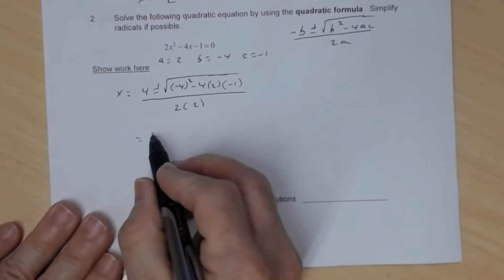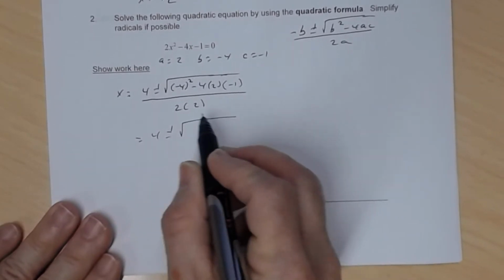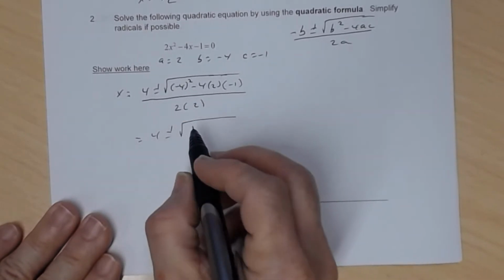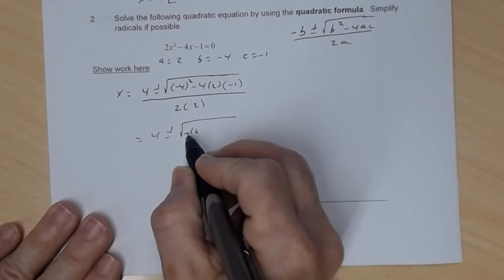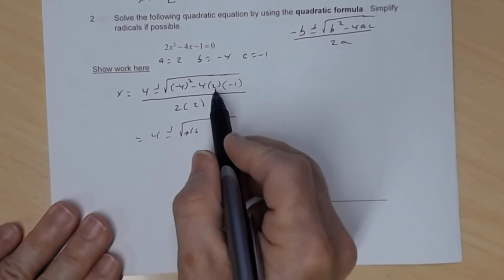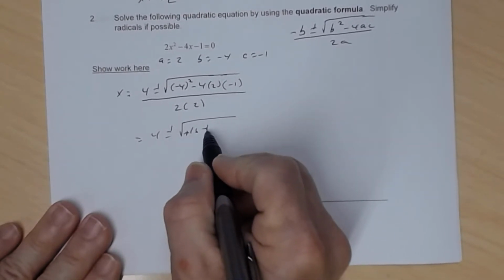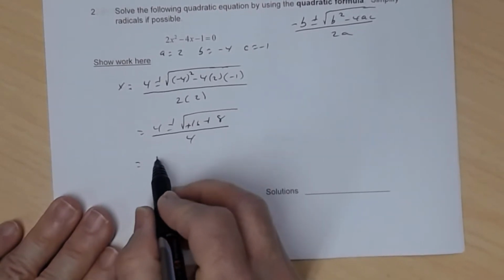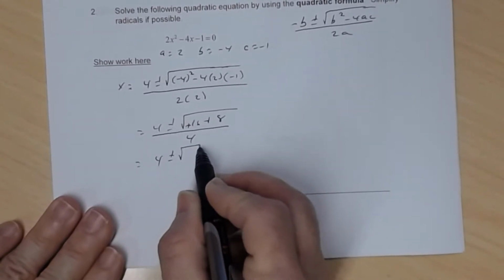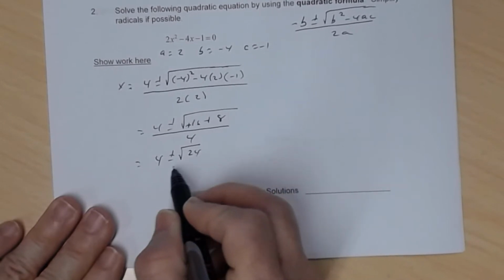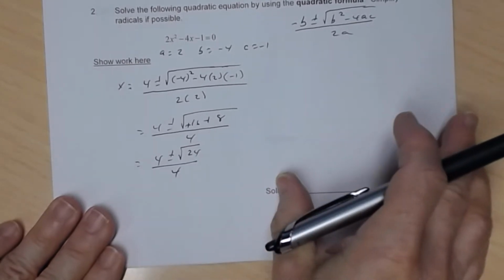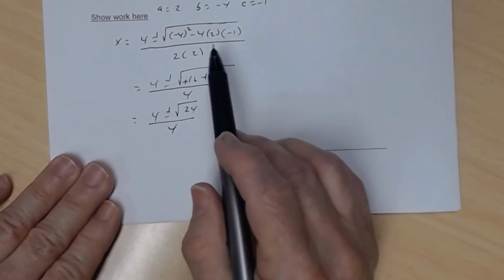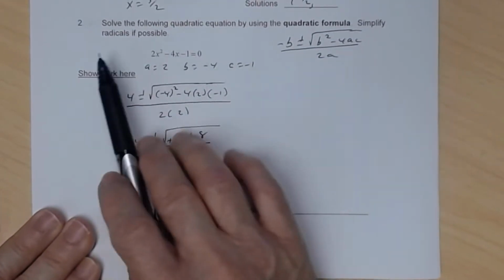And so I get 4 plus or minus the square root of negative 4 squared, 16. And then a negative 4 times 2 times a negative 1 is a positive 8, all divided by 4. So I get 4 plus or minus the square root of 24 divided by 4. All right, and remember, you need to simplify radicals if possible.